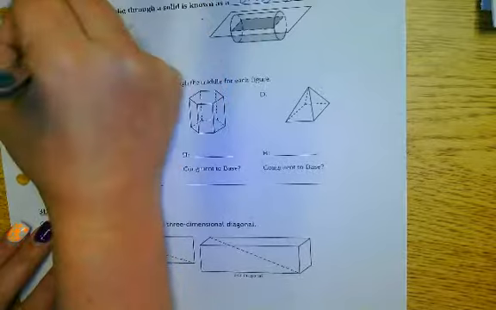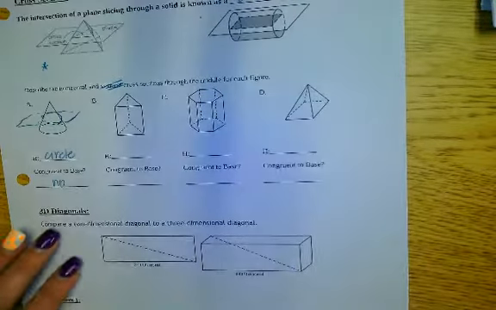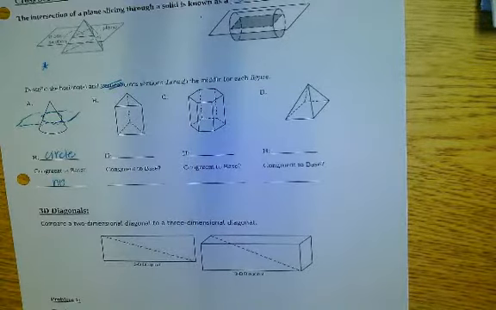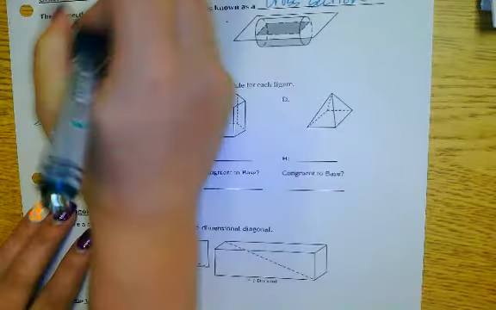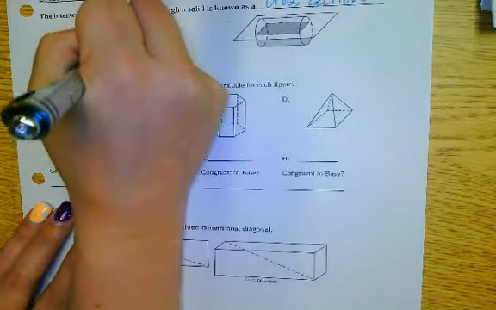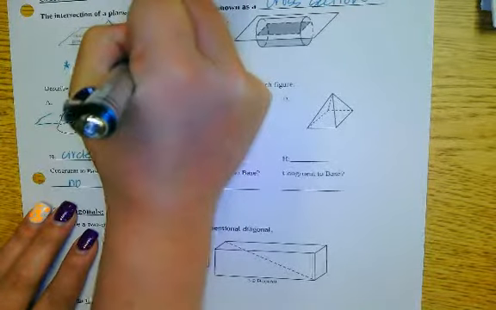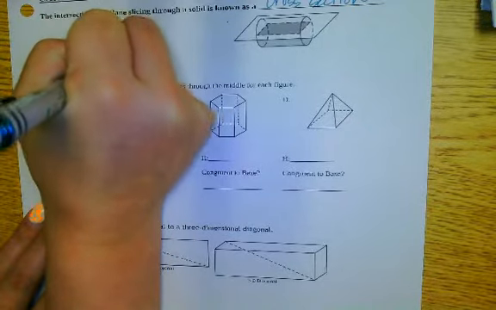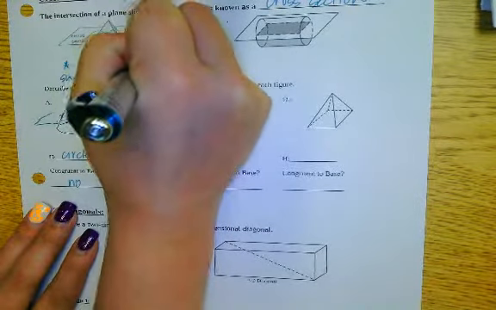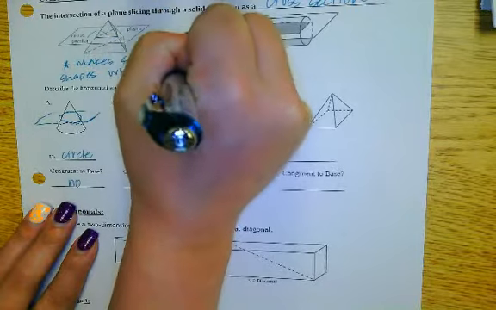Similar. Very good. So when you slice through or have a cross section that is parallel to the base, it creates similar shapes. So it makes similar shapes when parallel to the base.